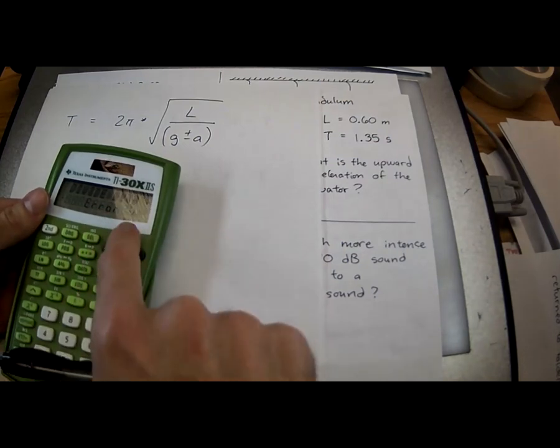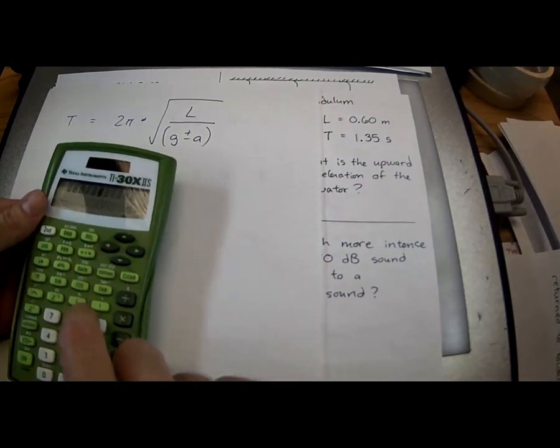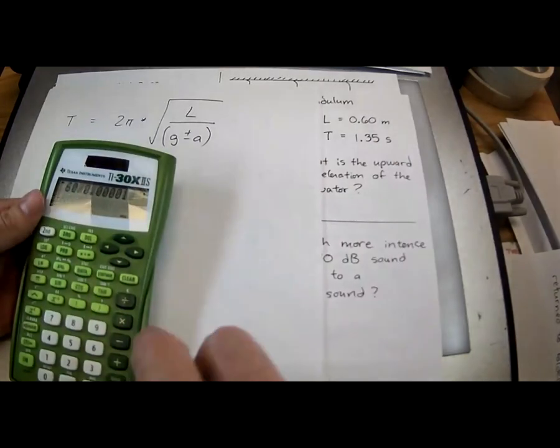What if you don't exactly divide by 0? What if you divide by something really, really close to 0, like 0.00001, something crazy, right?